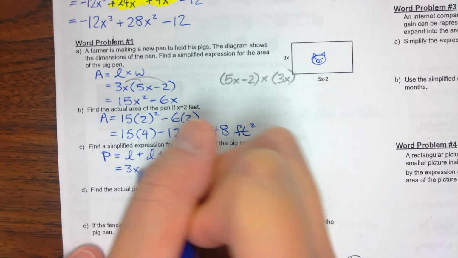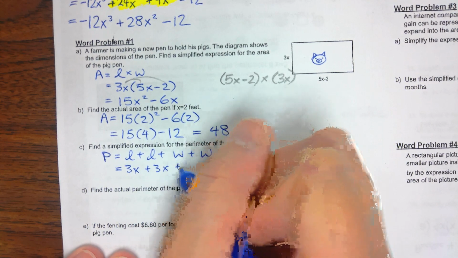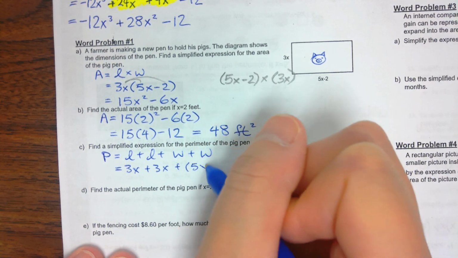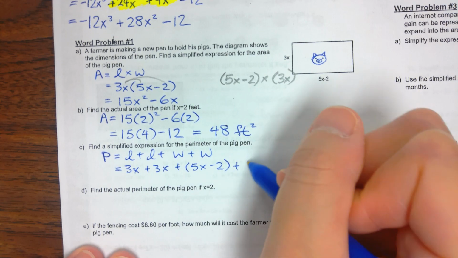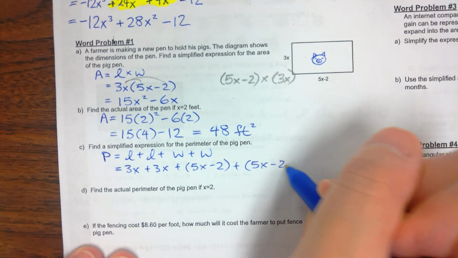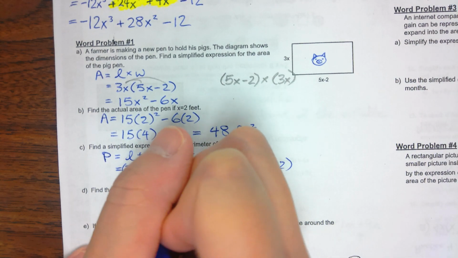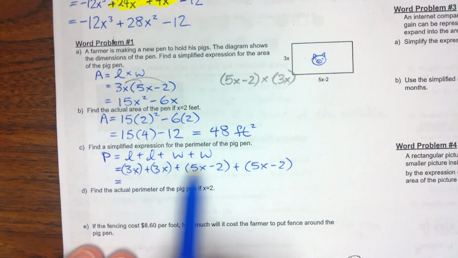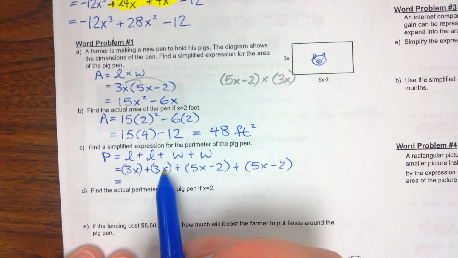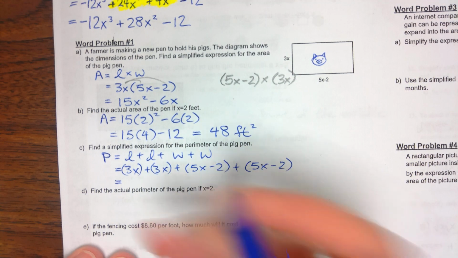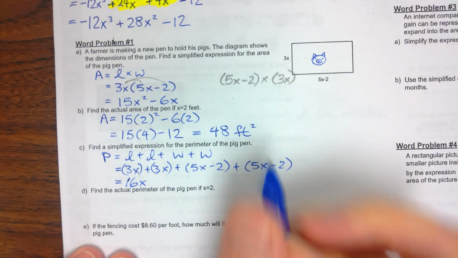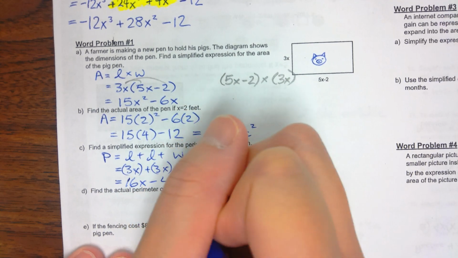So let's say 3x plus 3x plus 5x minus 2 plus 5x minus 2. You don't need the brackets because we're just adding. Okay, and then collecting like terms. So 3, 3, 6, 16x, and then minus 4.